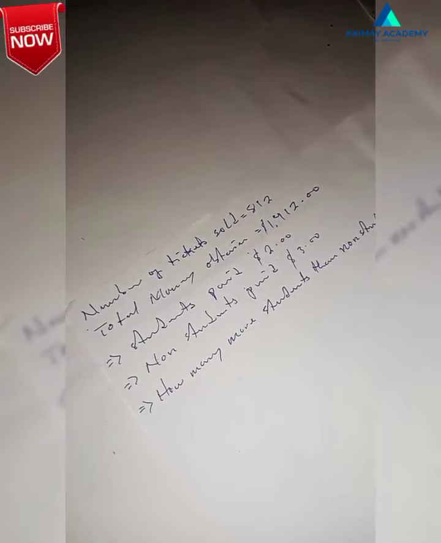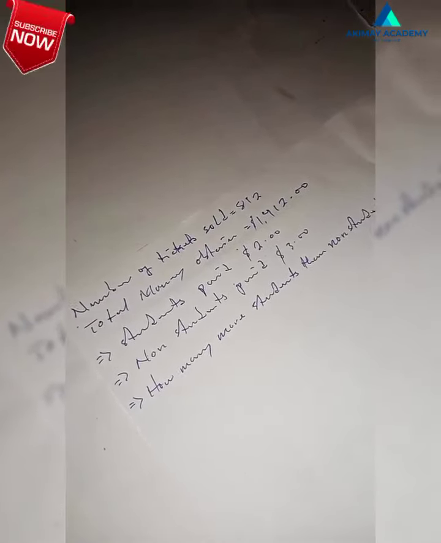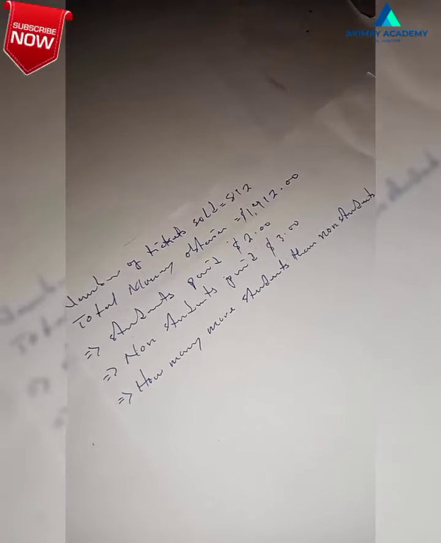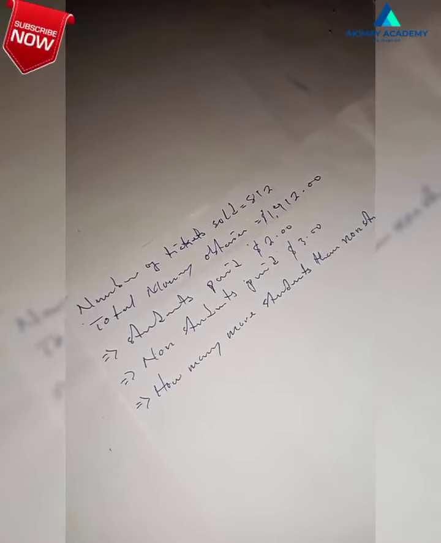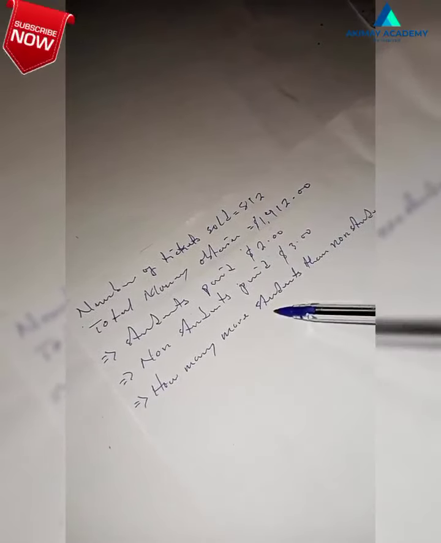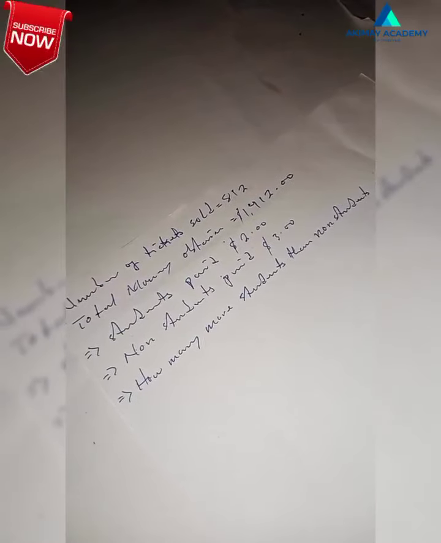So it means the group of people who attended the competition were students and non-students, and students paid $2 each, whilst non-students paid $3 each. Good. Now the question went ahead and said, how many more students than non-students were present?